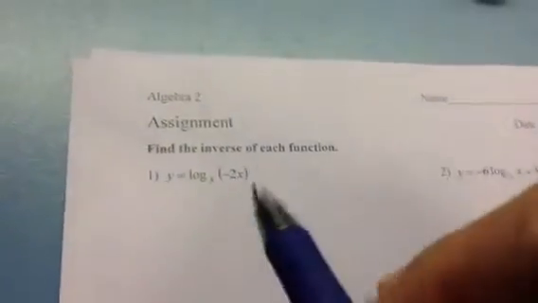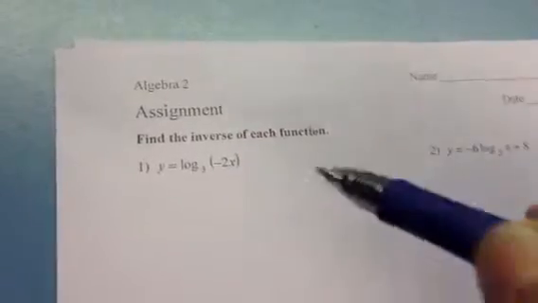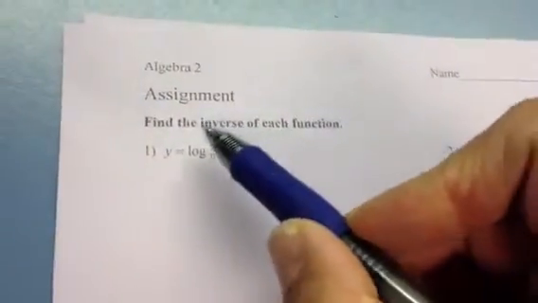All right, so here's the inverse portion of the retake review practice. This is also going to include practice if you want to fix your chapter 5 as well. So I really encourage you guys to do this.